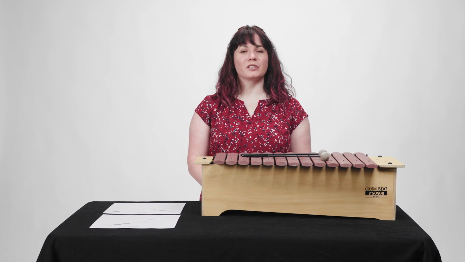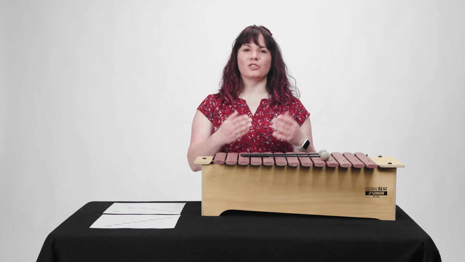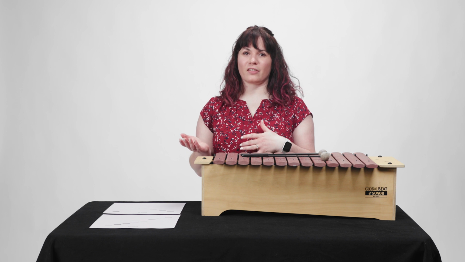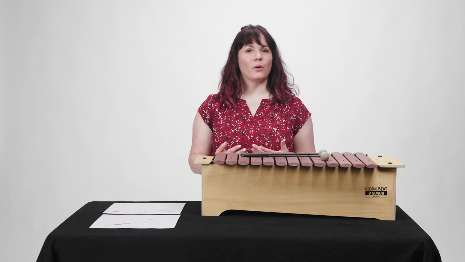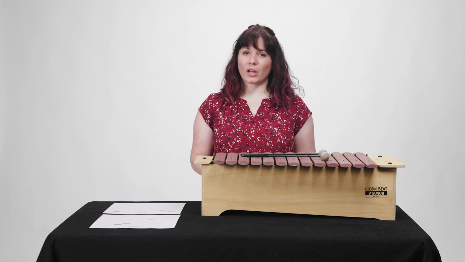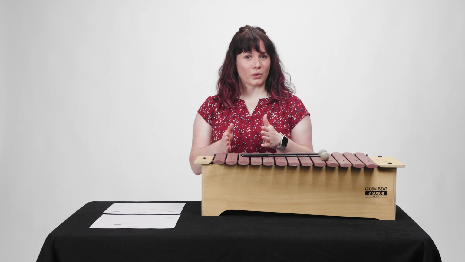Today, we are going to explore 3 activities that you can use with your students to examine the relationship between pitch and length. In music, we use the word pitch to describe how high or low a sound is. In general, something that's longer will make a lower pitch than something that's shorter.